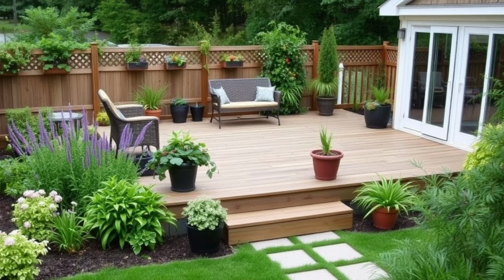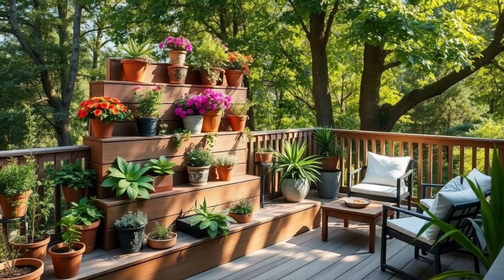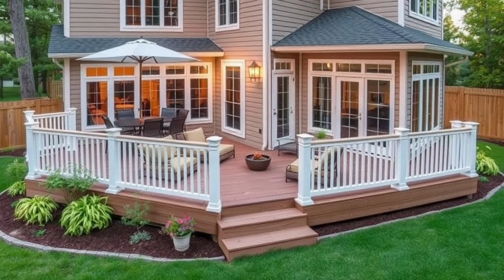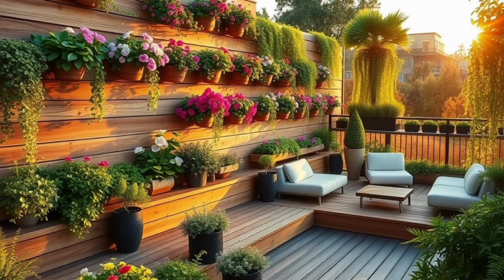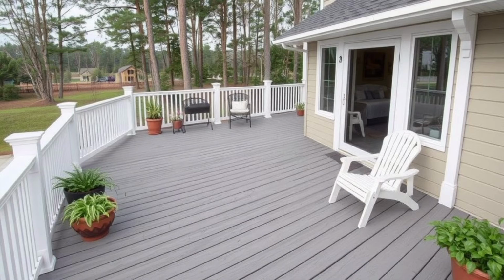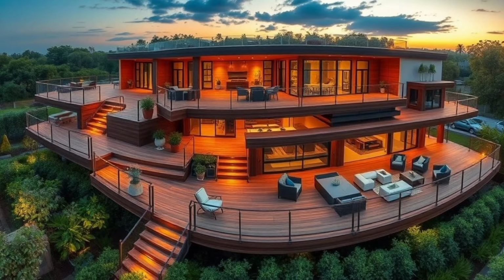One level can be functional for a barbecue area. Another a cozy seat, and the lower level could open to the garden or pool.